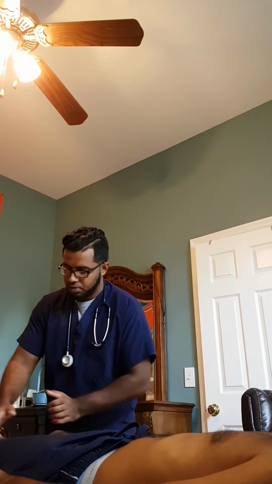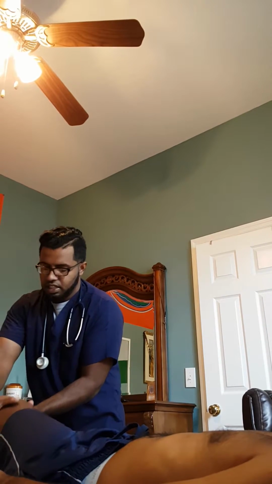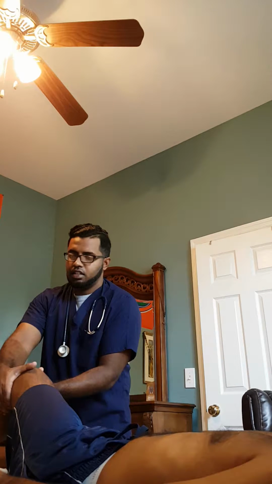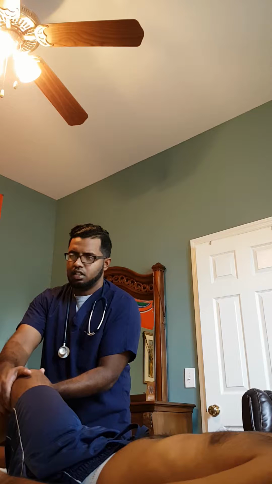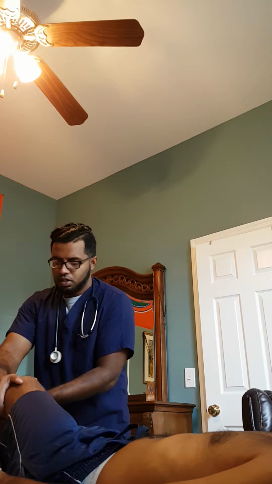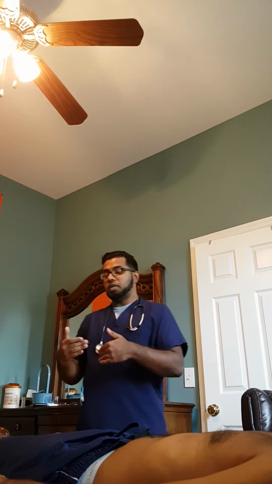Okay, I'll return his leg back here. Do the same thing to his left knee here. Dig a little lightly. There you go. 2+ and strong. So his popliteal pulse are 2+ and strong bilaterally.